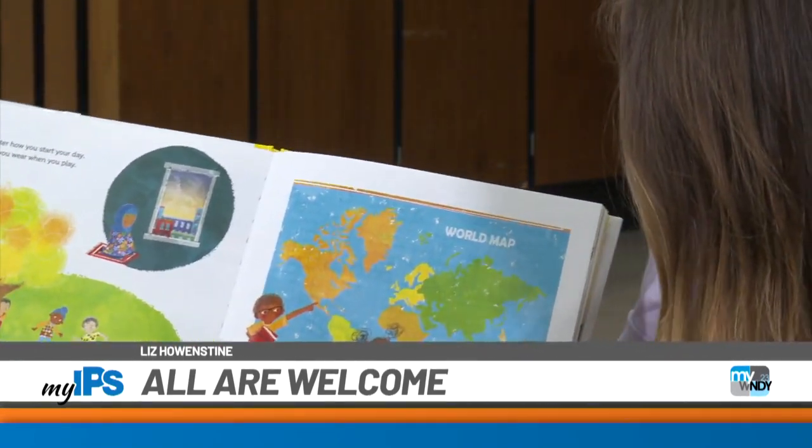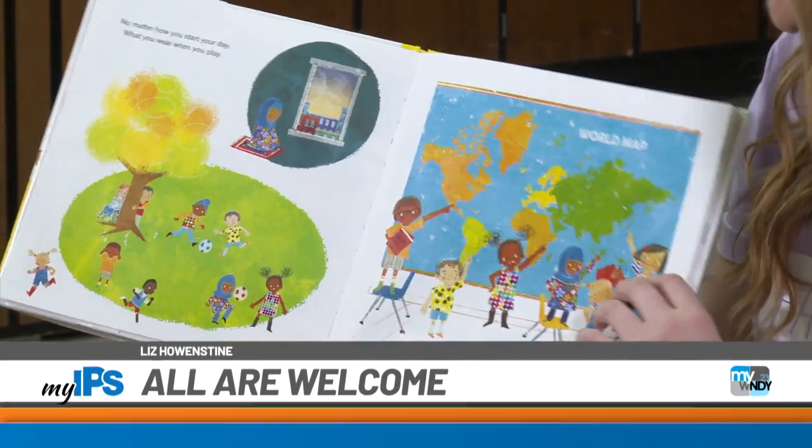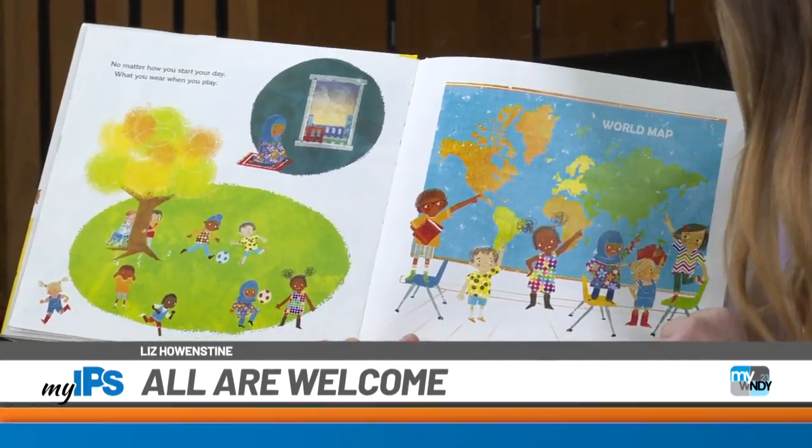Look at these kids. They all come from different places around the world, different countries. That is so awesome. All are welcome here.